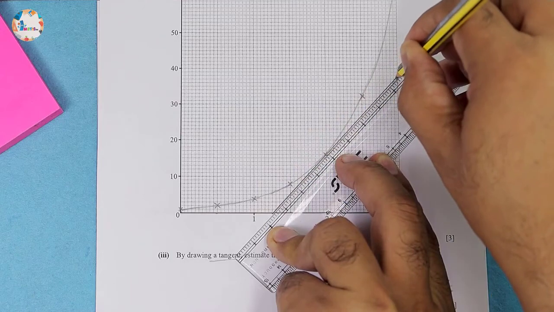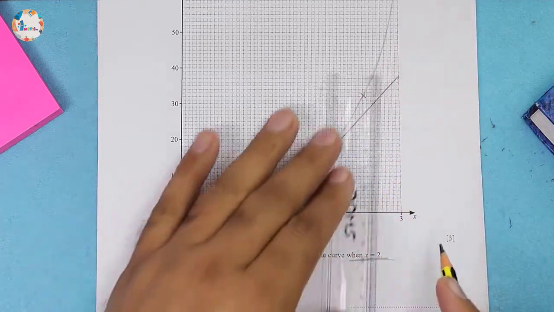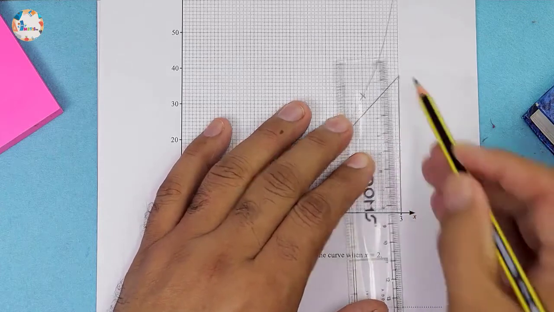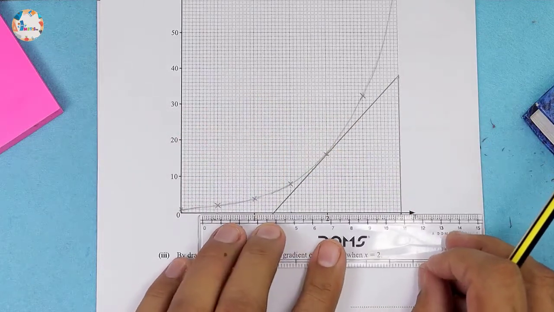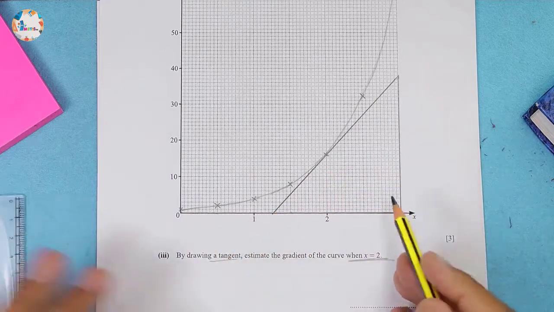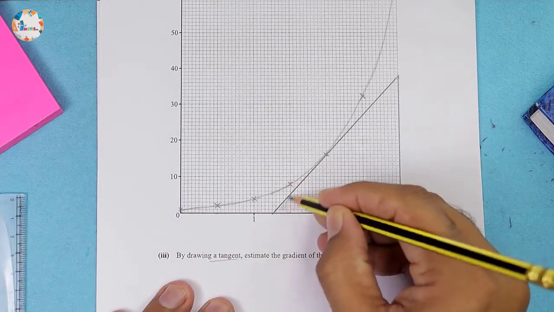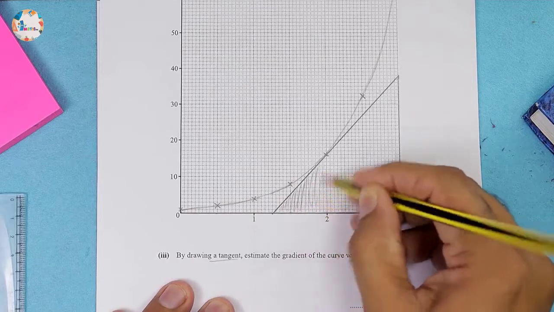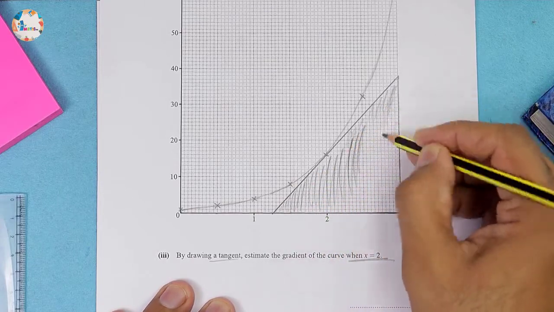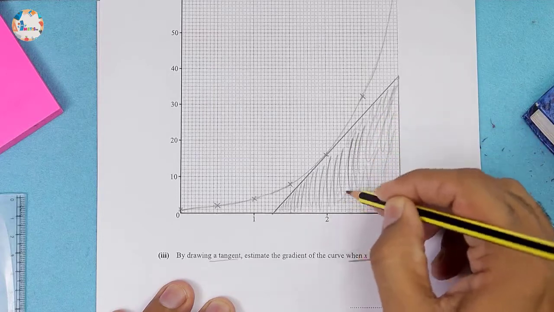After drawing this one, we can draw the straight line on this side and also here. So this will be the triangle which we'll be considering. I will shade it for you so that you can understand properly. This will be the triangle which we'll be considering for the gradient.